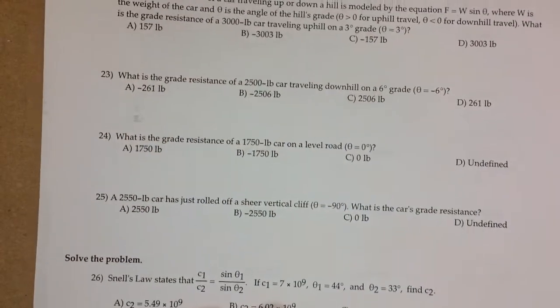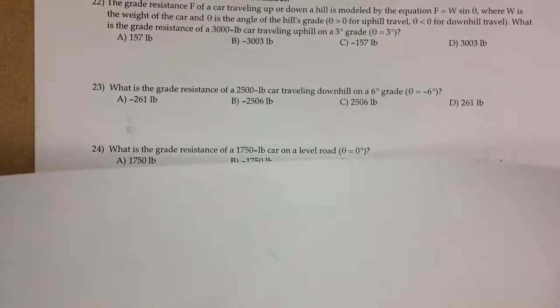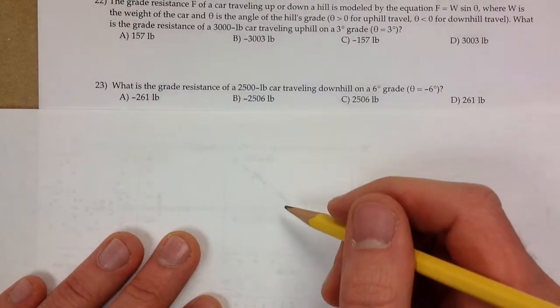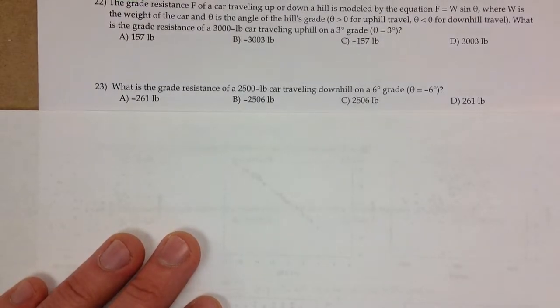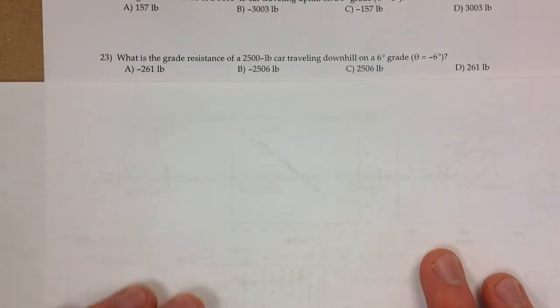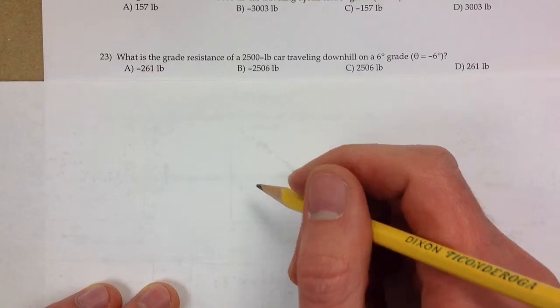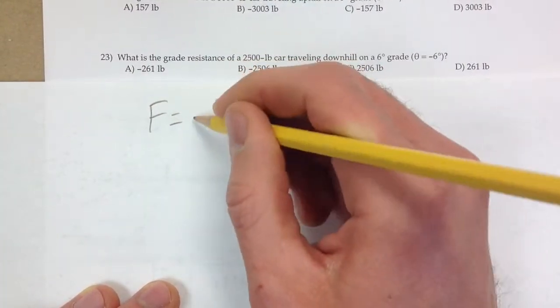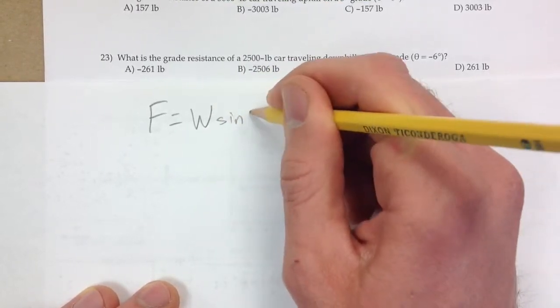All right. So I showed you one yesterday. Let's see if you remember. Dominique, could you tell me how to solve number 23, please? You're looking at 22. Yep. Okay, so it's a very simple equation. The grade resistance is the weight times the sine of the angle.